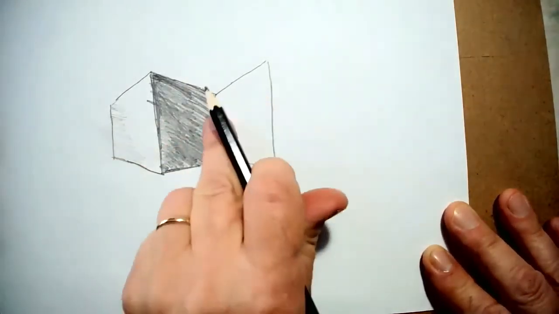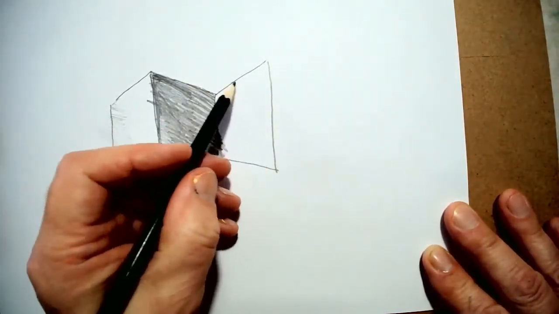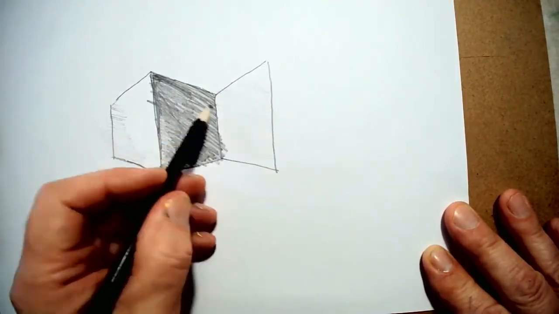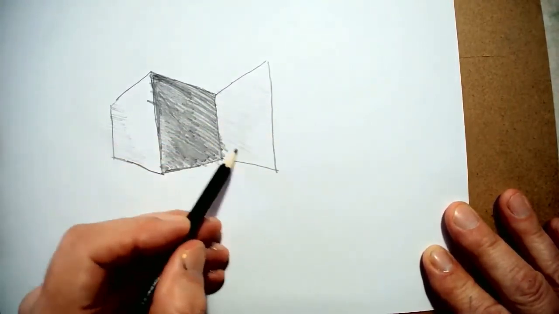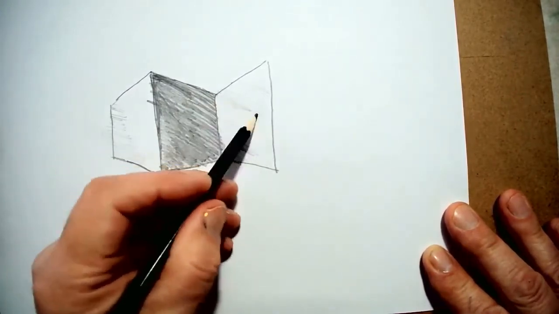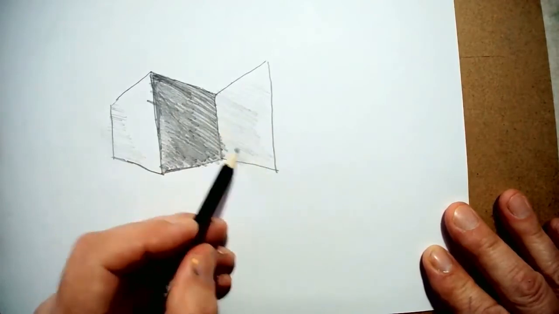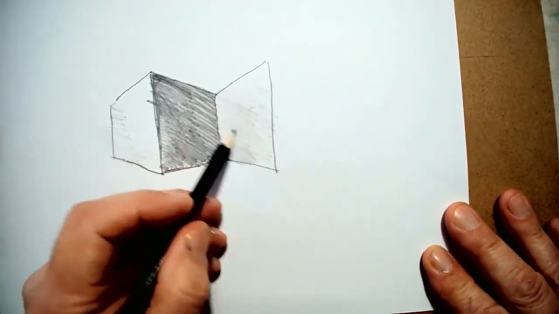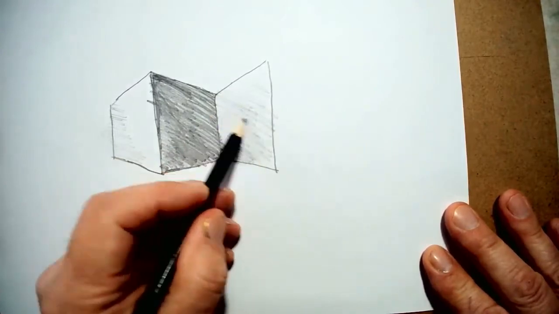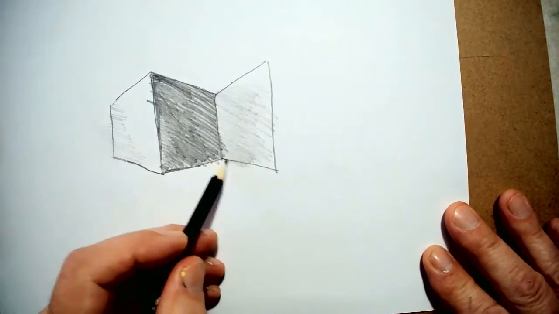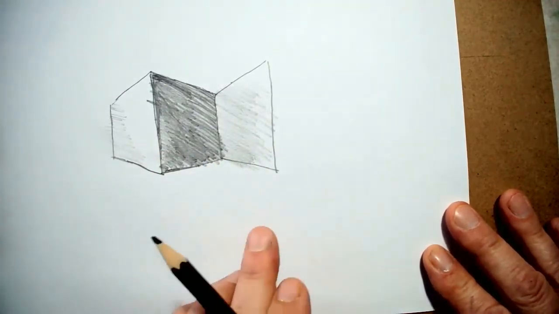Then in this area here, what I'm going to do is leave this slightly light, but as we come in here, have a little bit of tone, a wee bit of deeper tone there. Not as dark as the original panel on the left of it, but a little bit lighter. And what this does is reinforce the illusion of space.